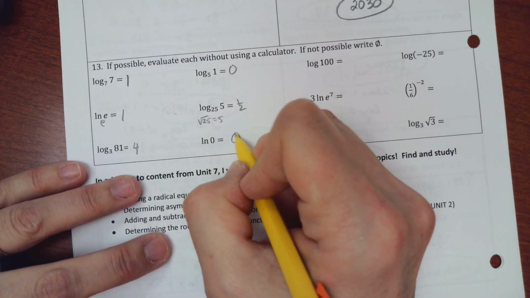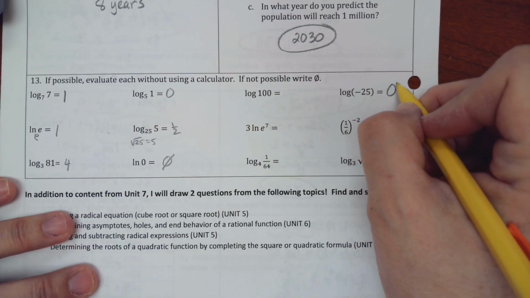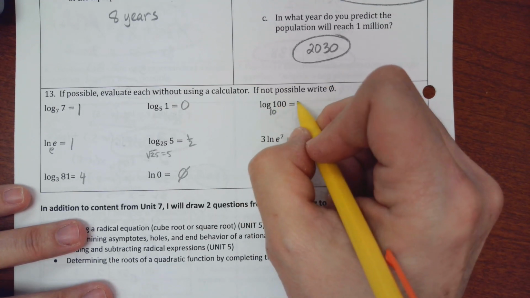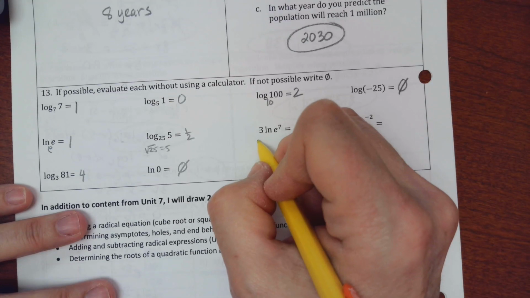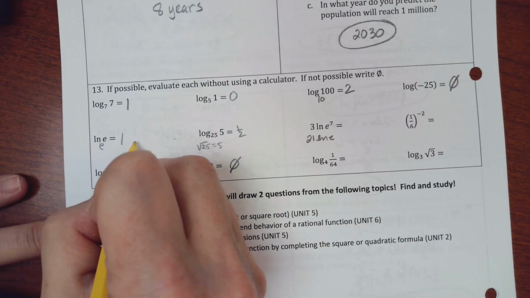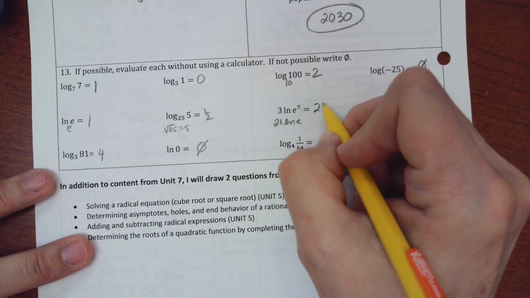ln 0. Can't be done. Can't do the log of 0. Also, can't do logs of negatives. Can't be done. All right, remember this is a 10 here. 10 to what power makes 100? Well, 10 to the 2 makes 100. All right, here, 7 can come out there, so 21 ln e. And look back here, ln e is 1. So I'm just going to say this is 21 times 1.